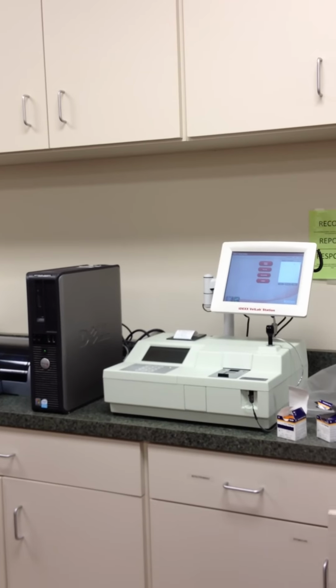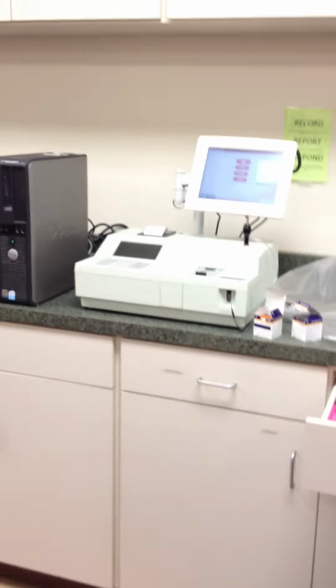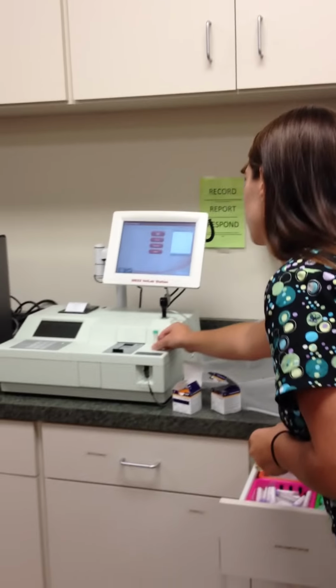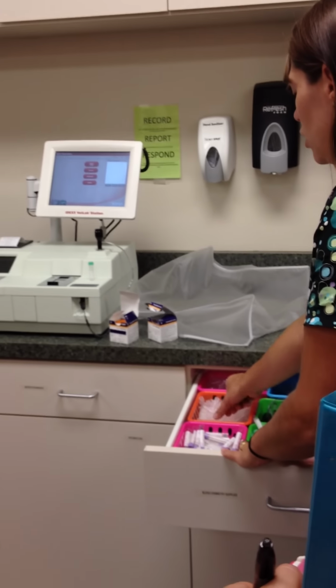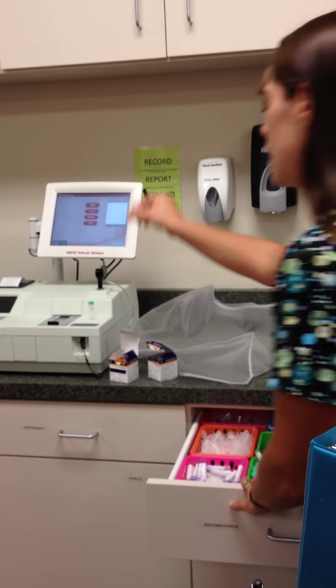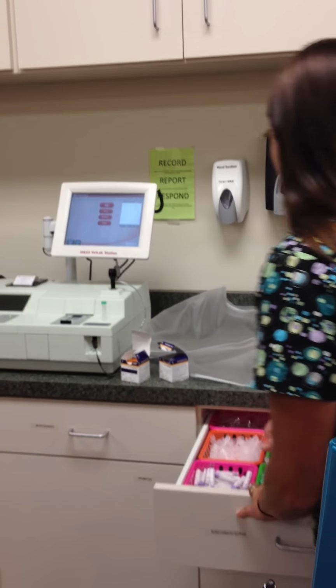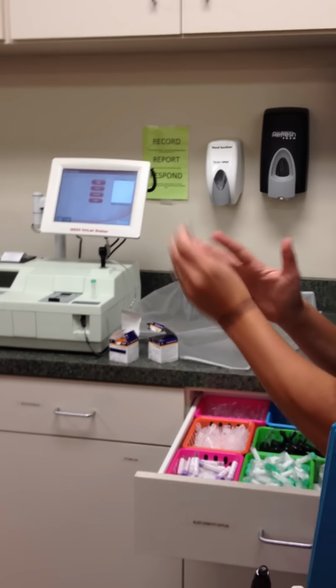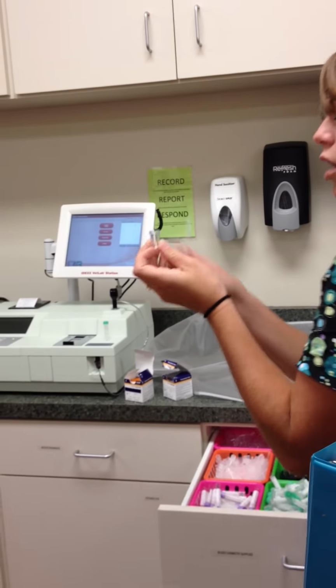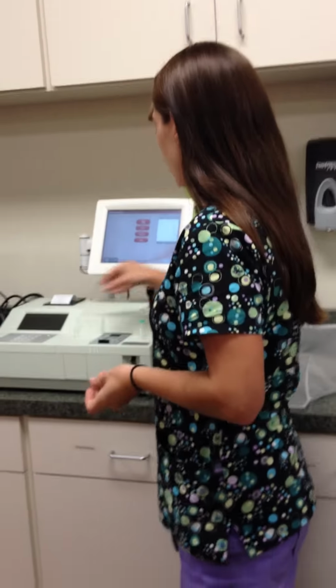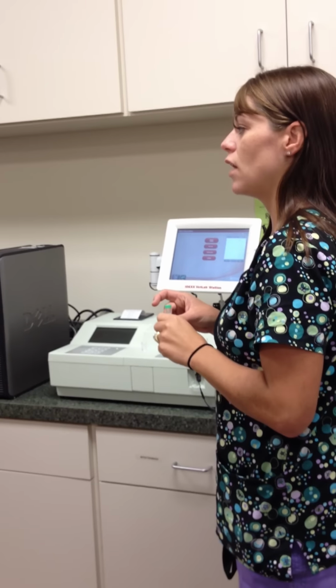And while it's doing that, you can come over to your little drawer here. You're going to have one of these tubes filled with blood and spun down. You're going to grab out a pipette tip, and you're going to have out a Barbie beer mug along with a pipette. Okay? This is spun down in your little centrifuge over in the other lab.